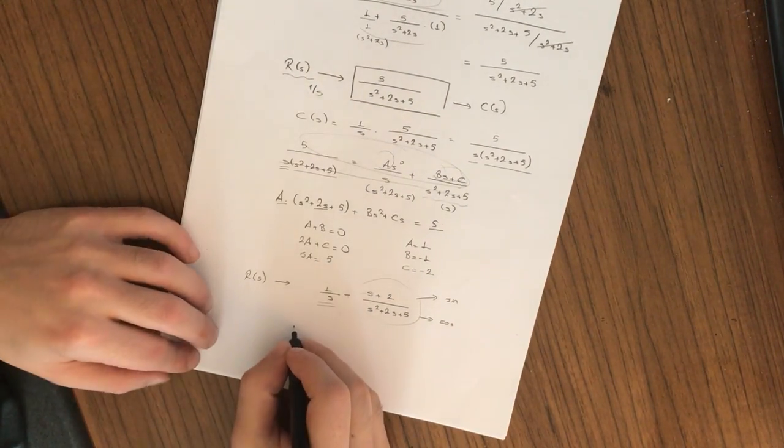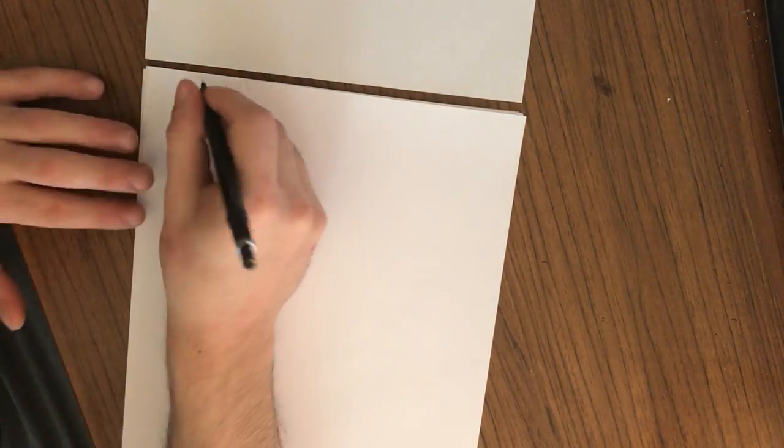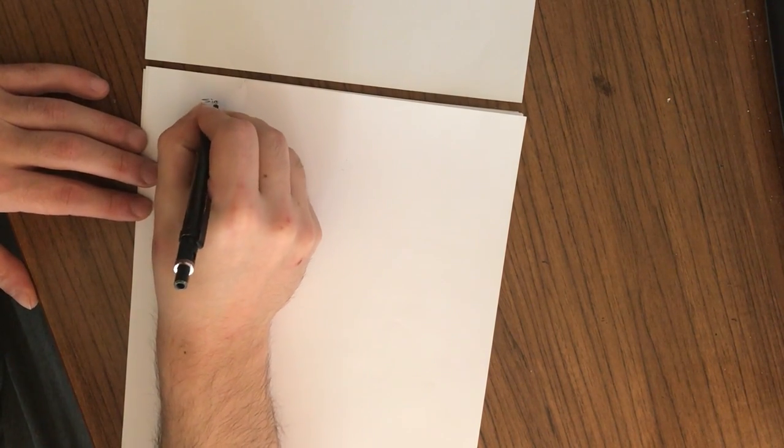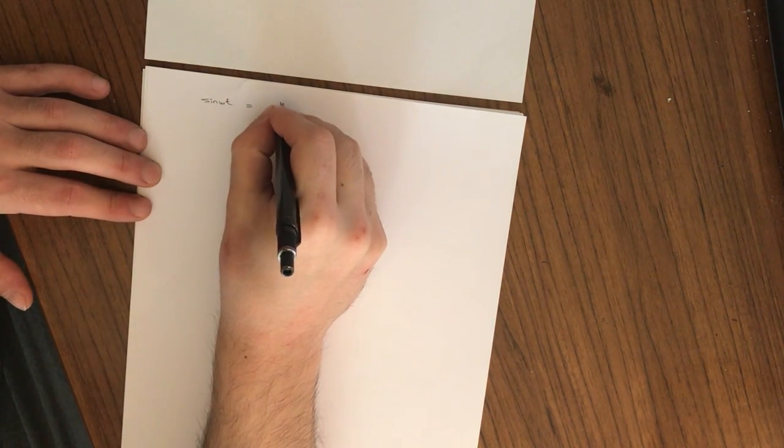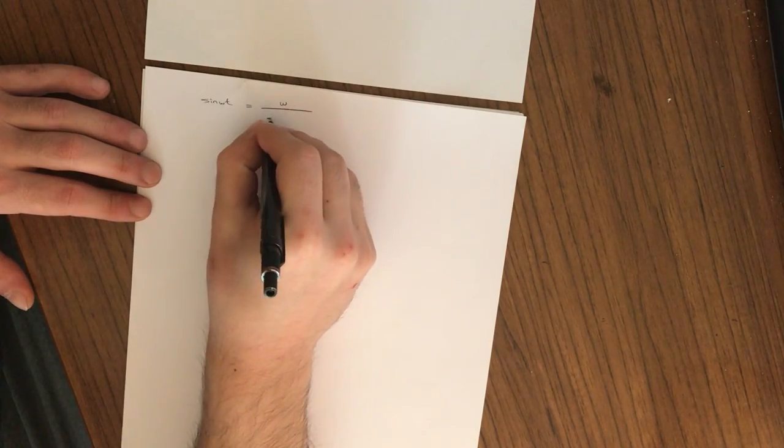The Laplace transform of sine omega t is omega over s squared plus omega squared.